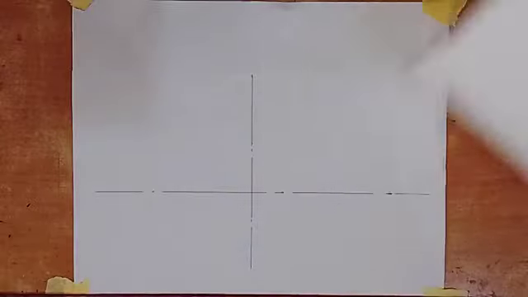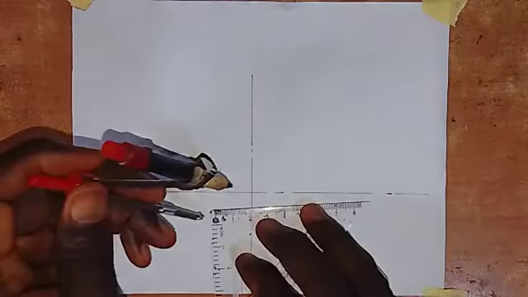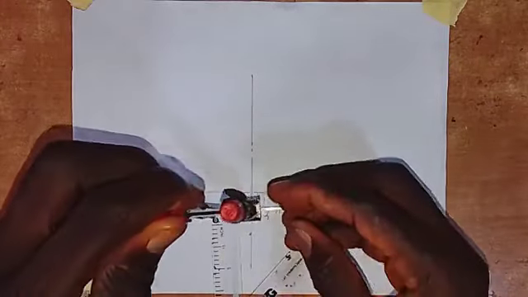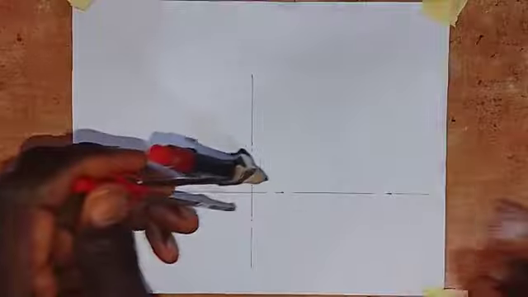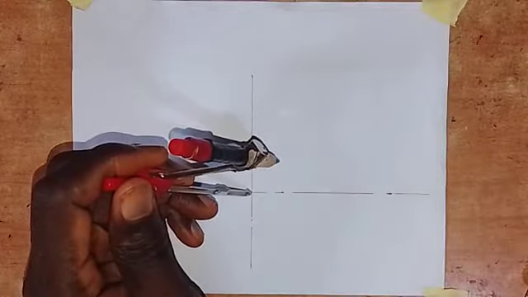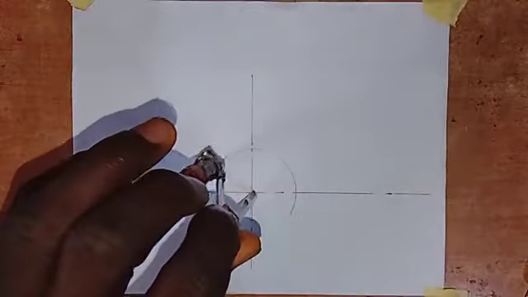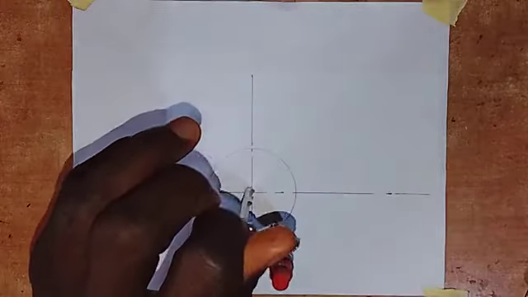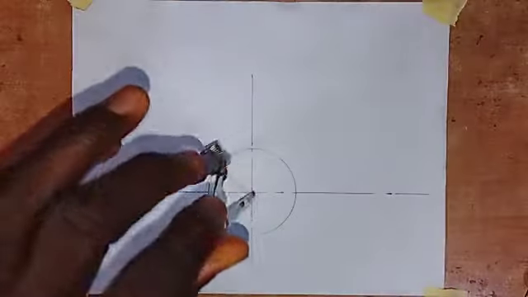Okay, so then the next thing that we are to do is to draw the circles that we have here. The diameter of the big circle is 50 millimeters. So we take a measurement of 25 millimeters on the ruler, this is 25 millimeters. So put the pin at this point, then turn it round like this. Okay, so here we have a circle. That is the big circle.